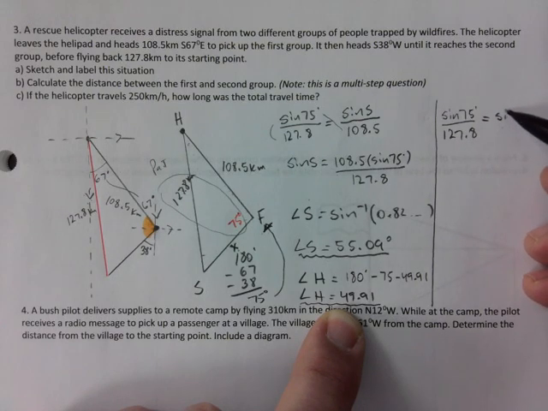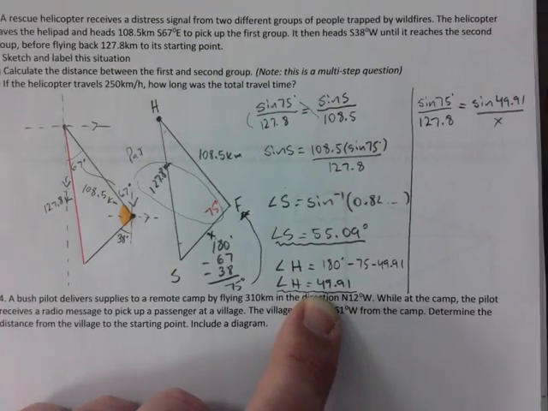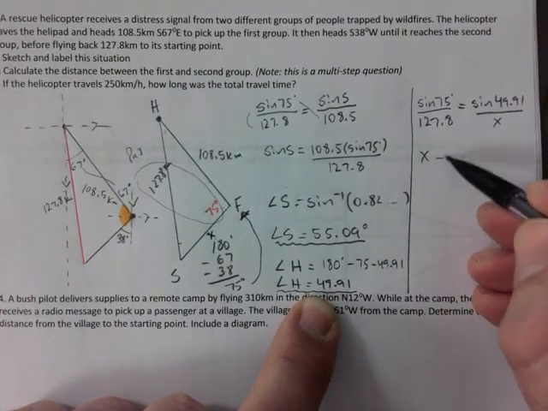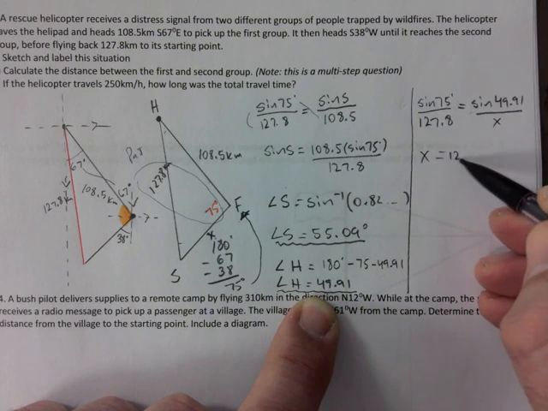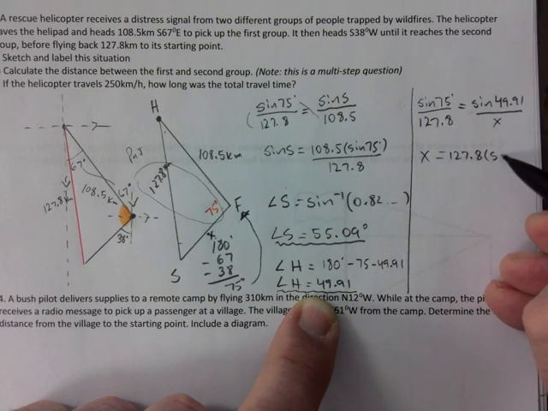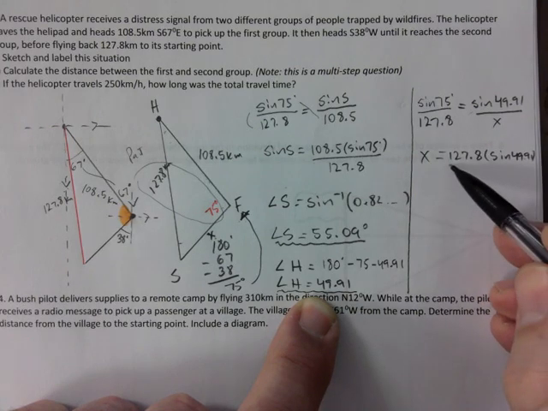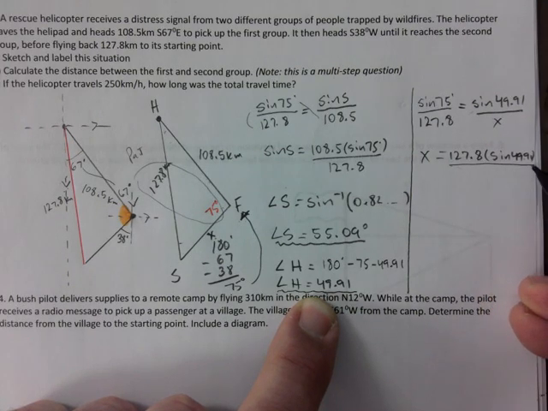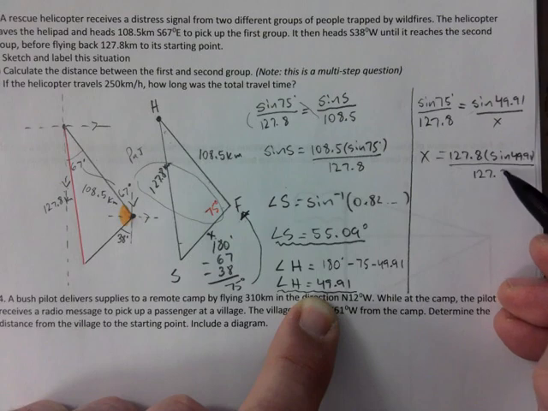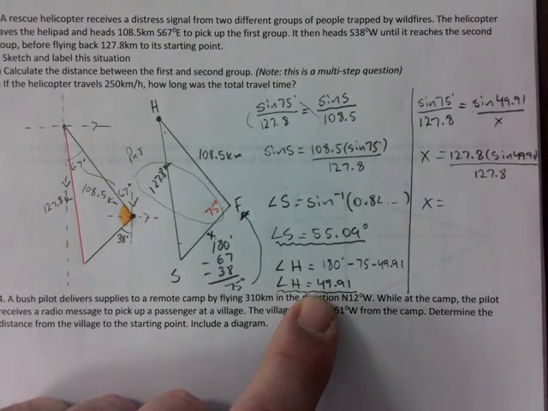And now we're going to use sine of 49.91 over x. And then you cross multiply, right? 127.8 times sine of 49.91 divided by 127.8. There's no inverse necessary because we're not finding an angle.